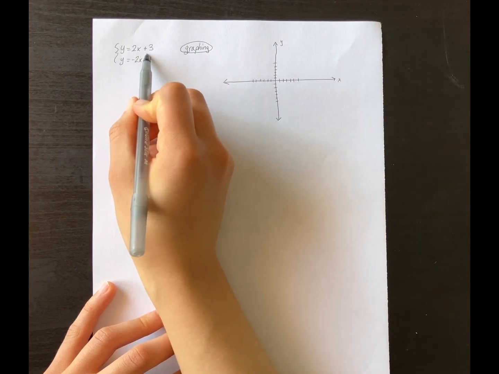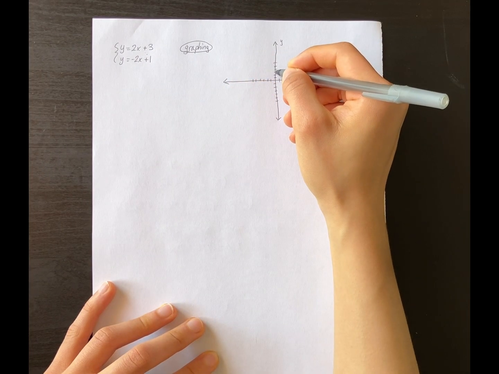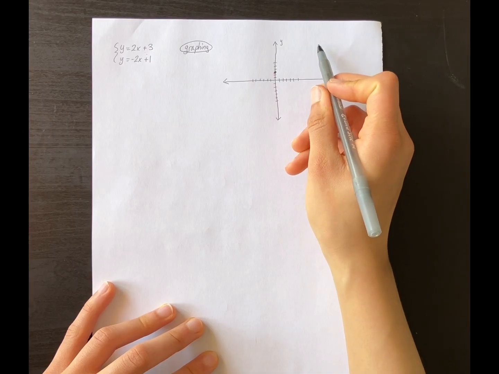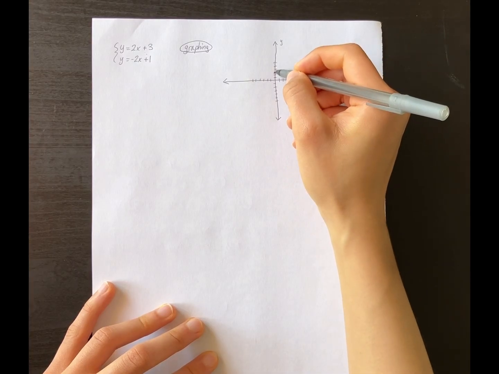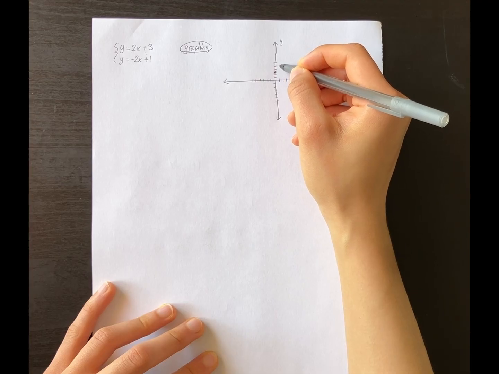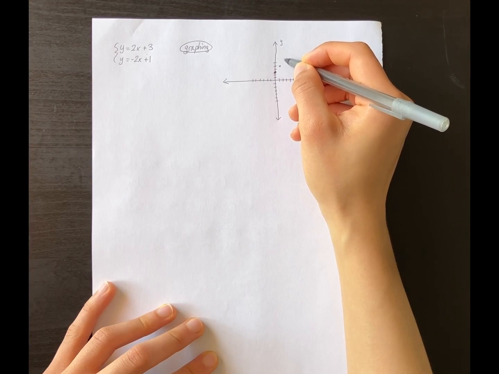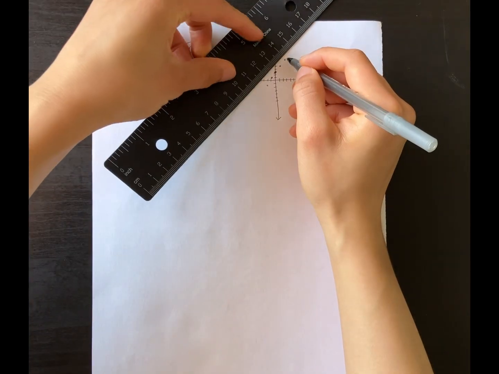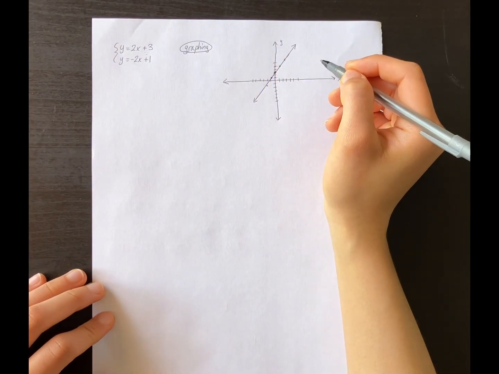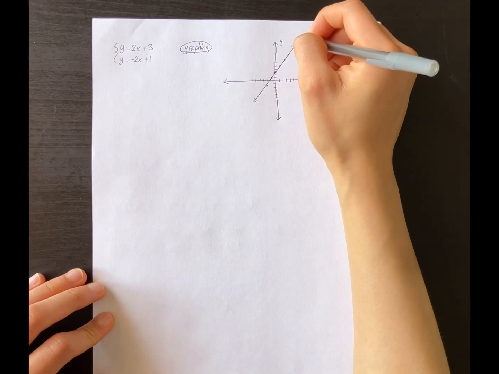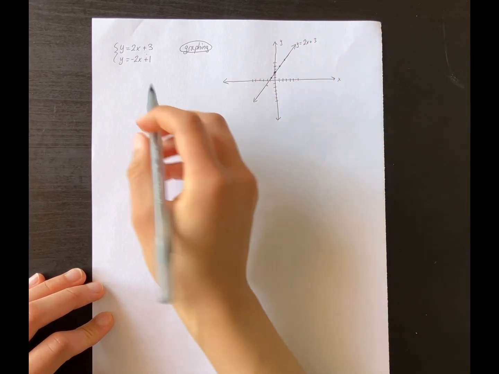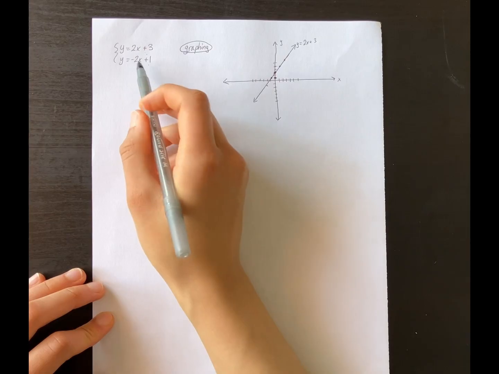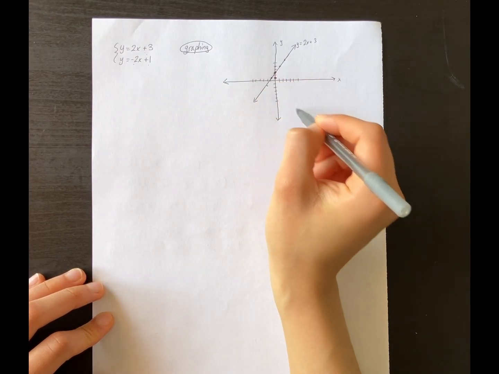First line has a y-intercept at 3, so 1, 2, 3. And its slope is positive, so it will go this way, up 2 over 1, up 2 over 1, and continue the pattern. Then we'll draw the second line, which has a y-intercept at 1 and a negative 2 slope, so it will go this direction.